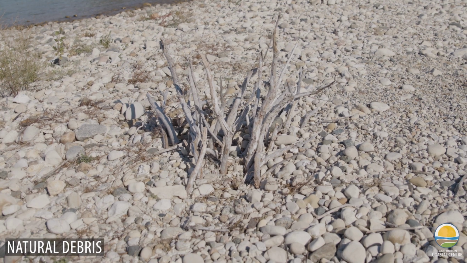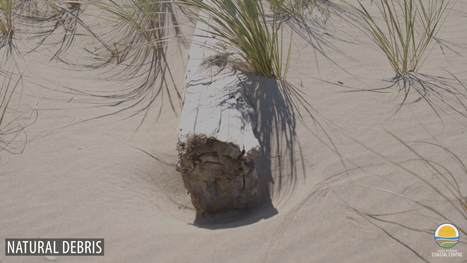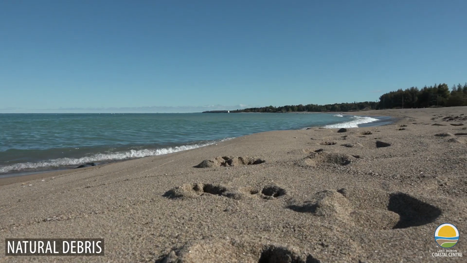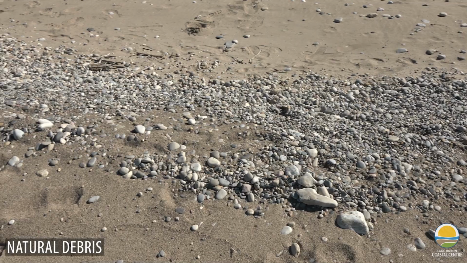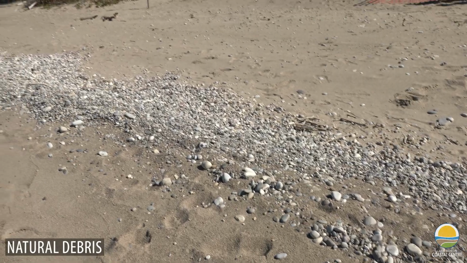Cobblestones, driftwood, and dead plant material help capture blowing sand along the shoreline, which helps create sand dunes and habitat for Lake Huron's coastal wildlife. Removing debris from the shoreline can lead to flat, wet beaches and put coastal wildlife at risk. A beach with natural debris is a healthy one.